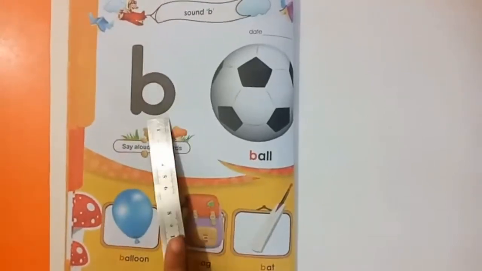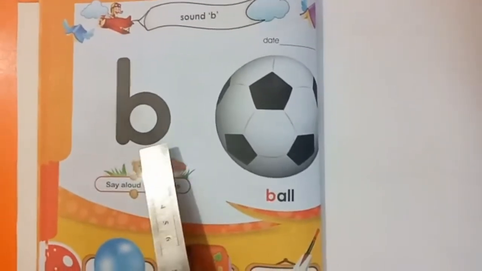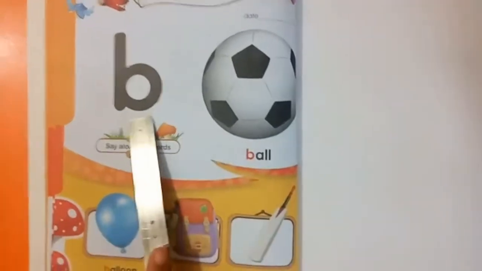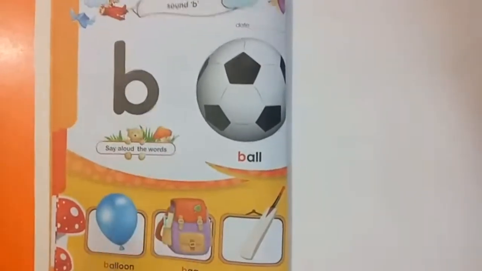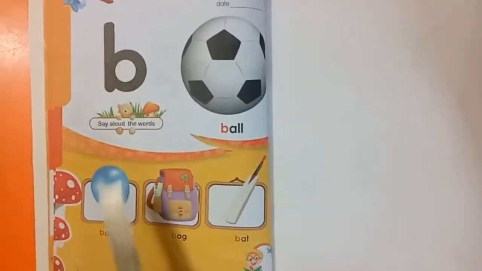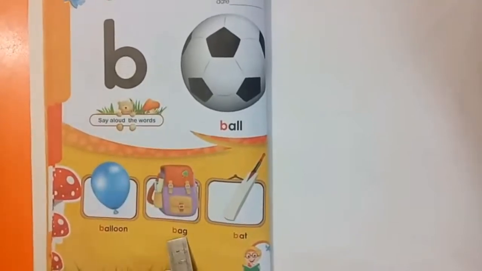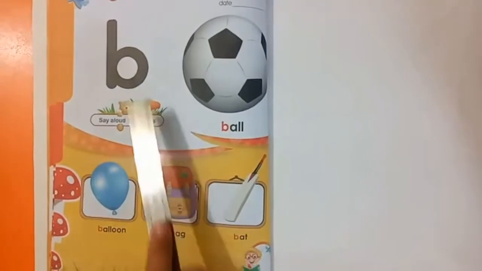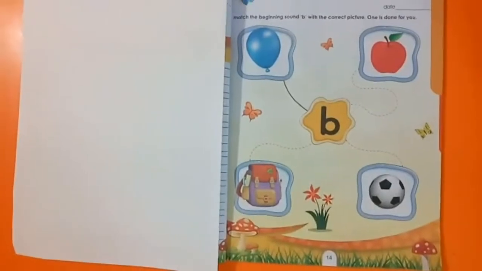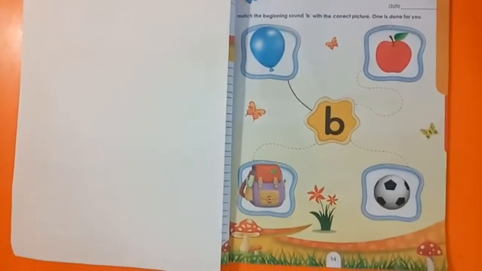First we review and read letter B. And what is the sound of letter B? B. B, ball. B, balloon. B, bag. B, bat. Today we do the activity of letter B, and the letter B sound is B.